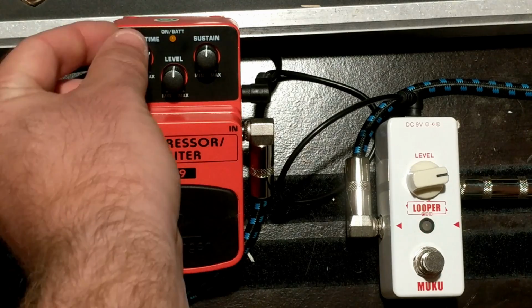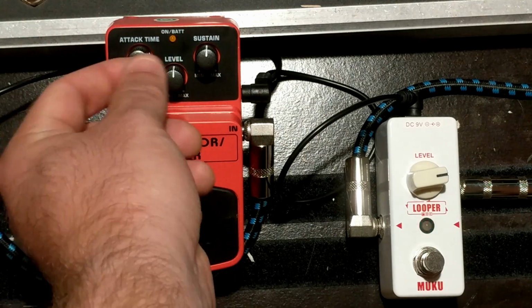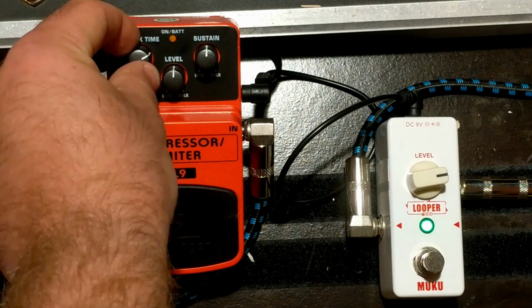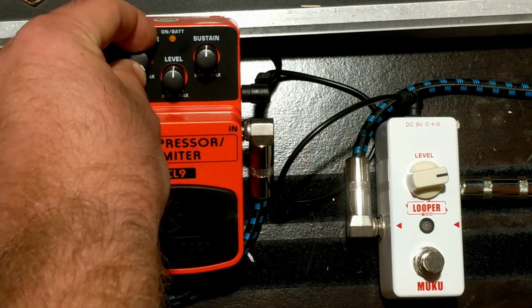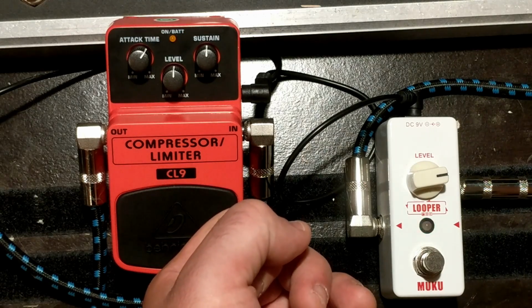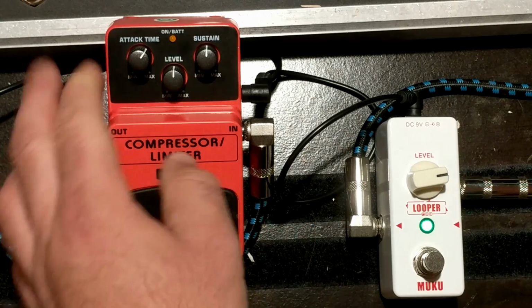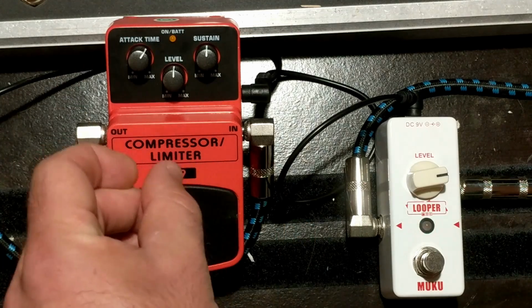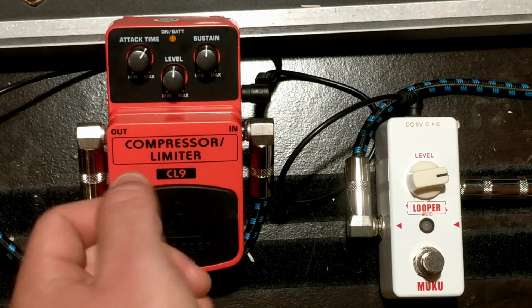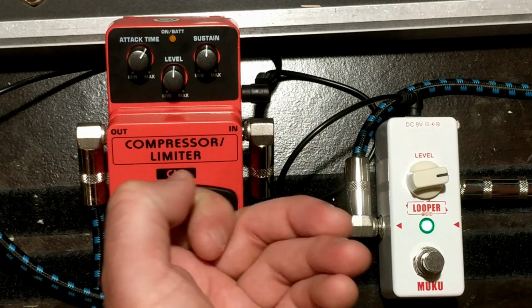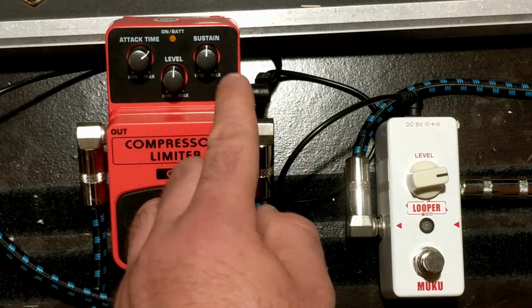The attack time I like to set a little bit further than half. It's probably 60 milliseconds. You can set it all the way up if you want. It's going to depend on what you're playing. It's going to depend on exactly what you want to achieve. Shorter attack time means smaller pick attacks when you get them, so they're going to be a little less pronounced when they do happen. Play around with that one.